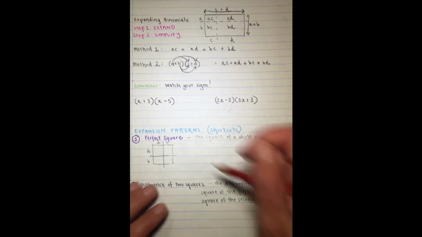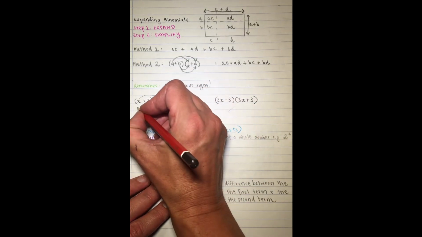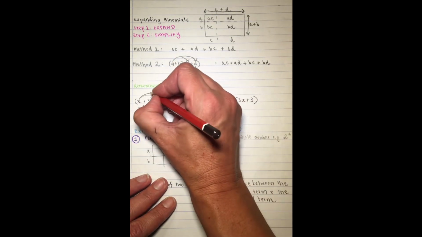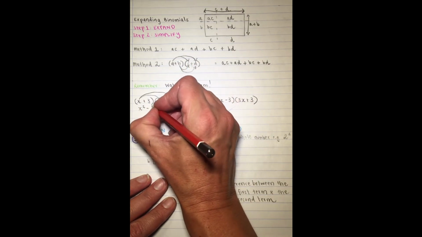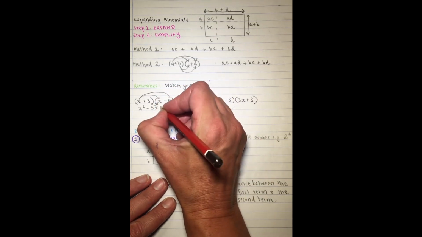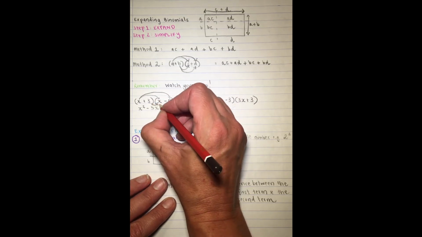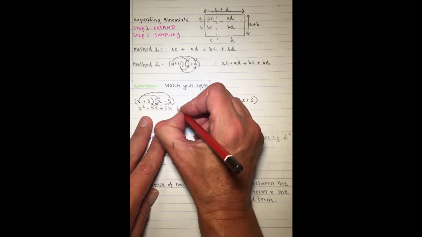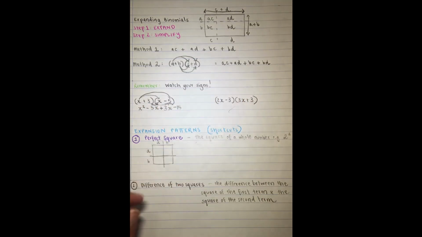So let's have a little look at this one. Just as in our first example, x times x. We remember that x times x is just the same as saying x squared. x times negative 5 is minus 5x. Plus positive 3 times x, 3x. And then I've got to come across this way: 3 times negative 5. 3 times 5 is 15, but the signs are different, so the answer's negative.